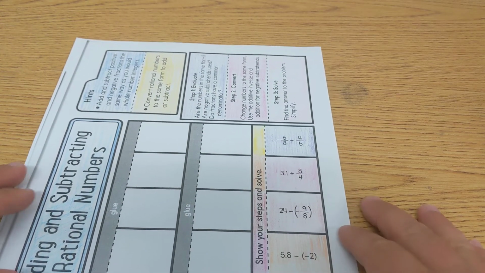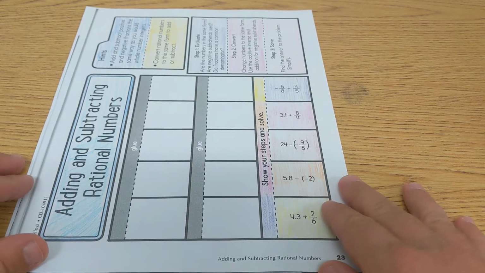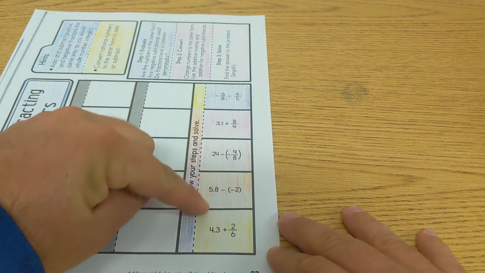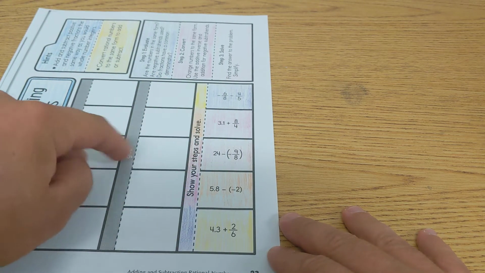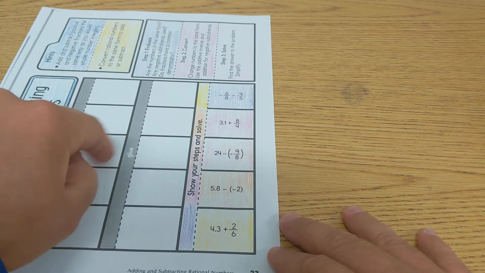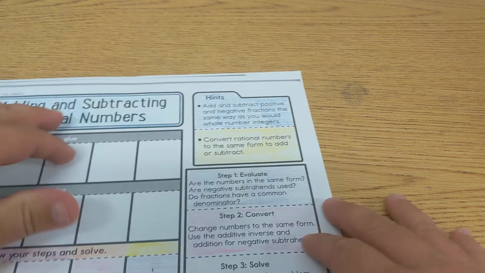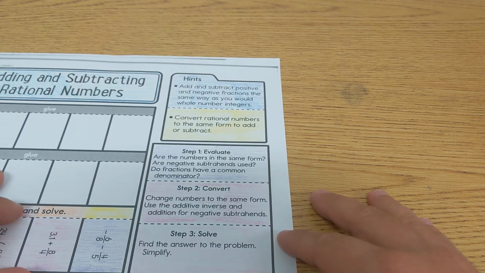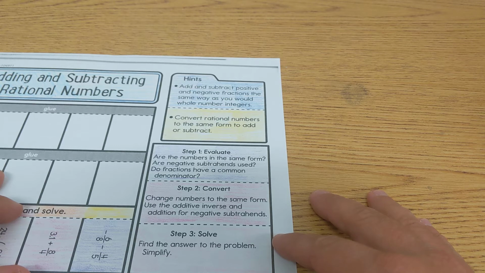Okay, now here's what we got: adding and subtracting rational numbers. Here are your 5 sample problems, and we'll see what we do with these little blank tabs right here. But let's look at our hints first. So when we're adding or subtracting rational numbers, we can add and subtract positive and negative fractions the same way as we would whole number integers. So you might have to go back and review adding and subtracting your integers.